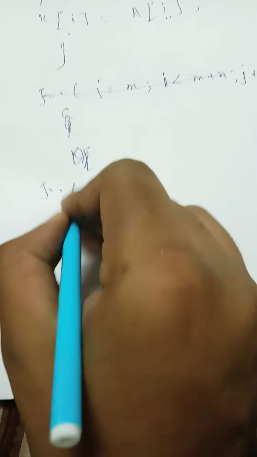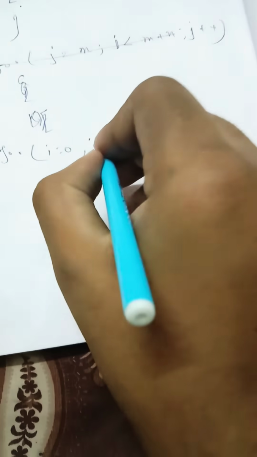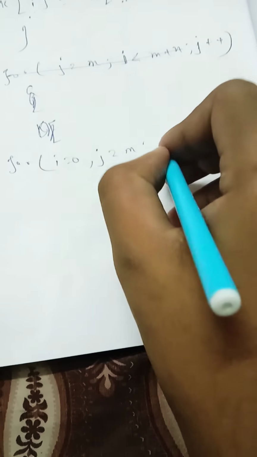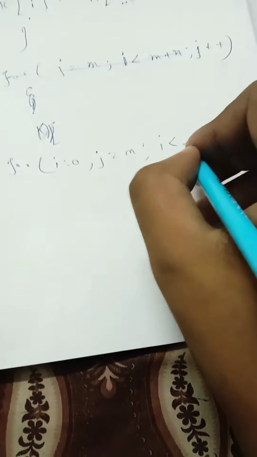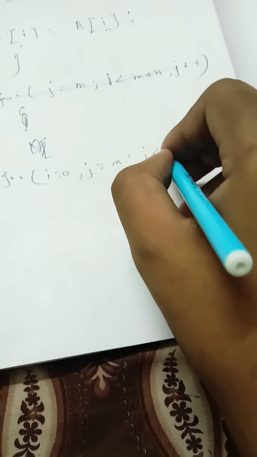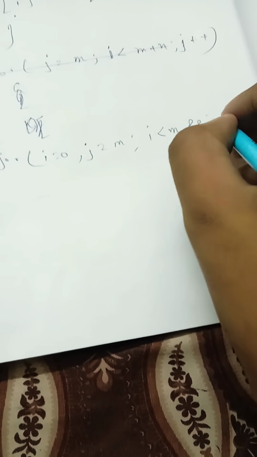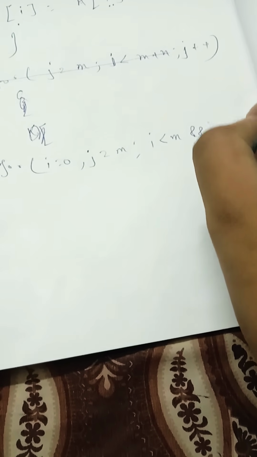For loop: we are assigning i equal to 0 and j equal to m, suppose we are starting from m. i is less than m, and j is less than m plus n.